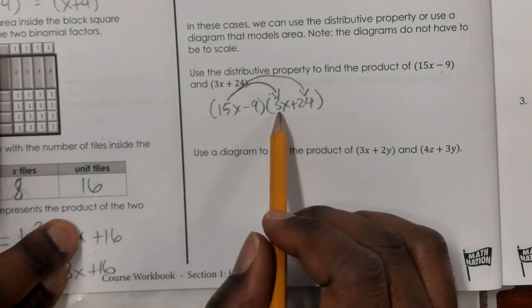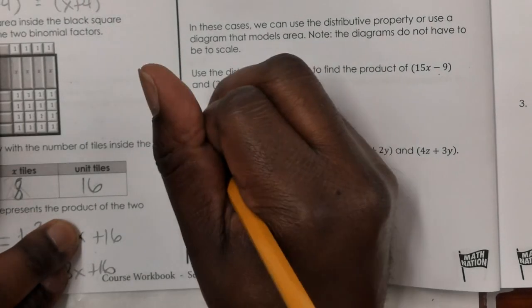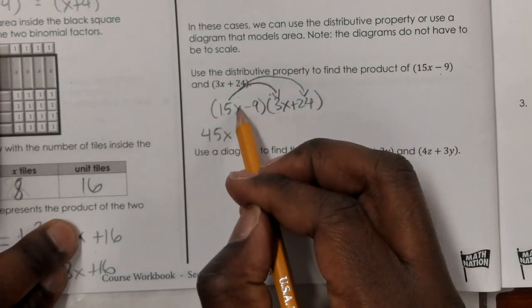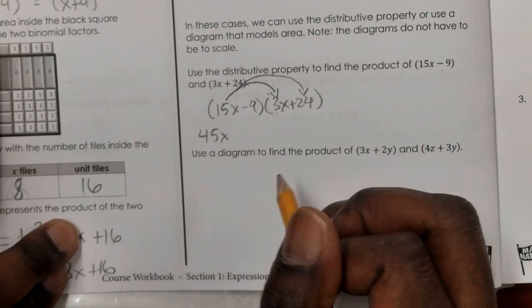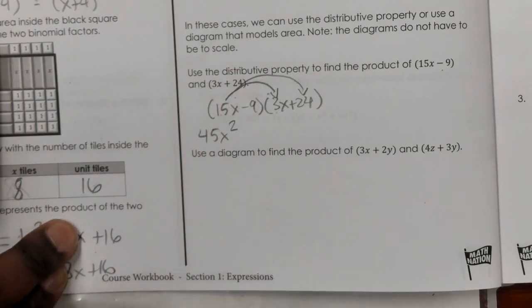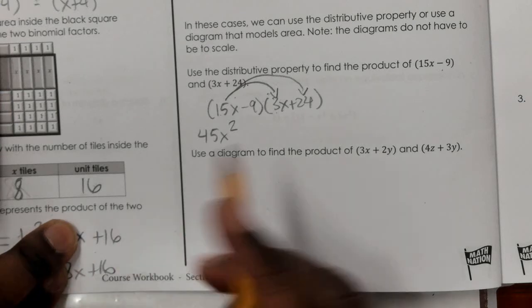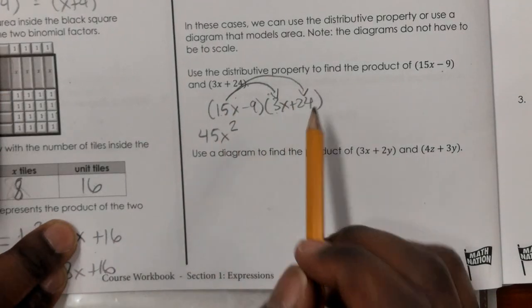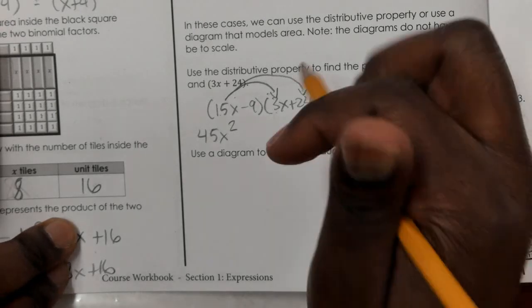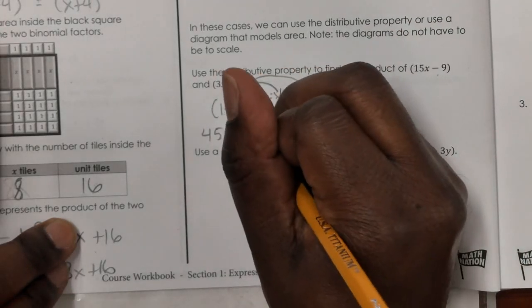So you're going to do 15 times 3, which is 45. And x to the 1 times another x to the 1, we just add the exponents, so it's x squared. Then you're going to do 15x times 24. And 15 times 24 is going to be 360x.